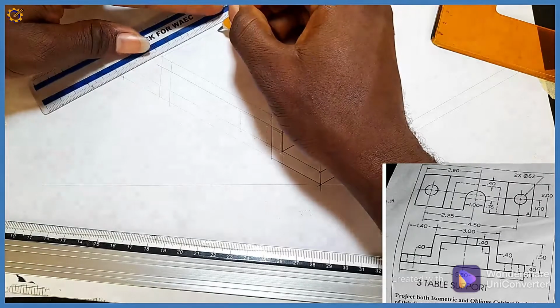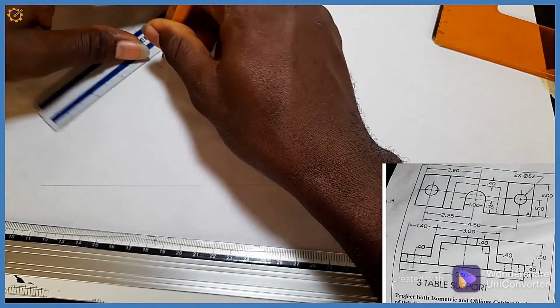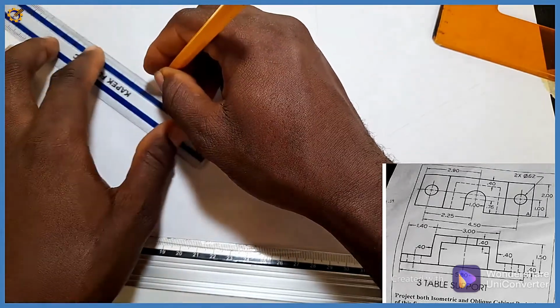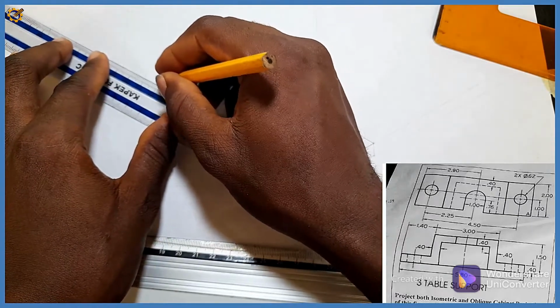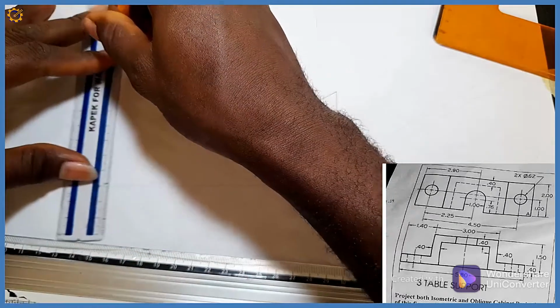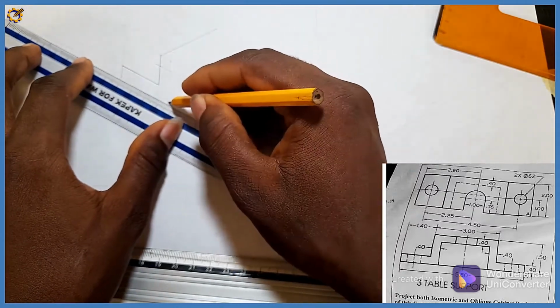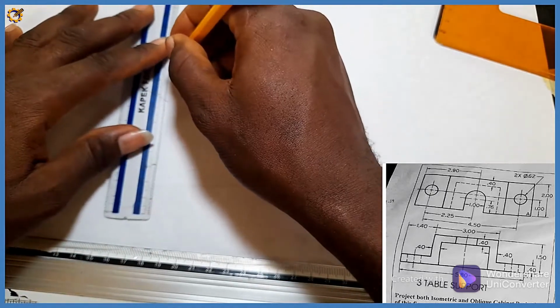Taking this right here, from here down to this level, then I'm going to drag this to the back like this, you see, downward. From here like this down here, you see that?